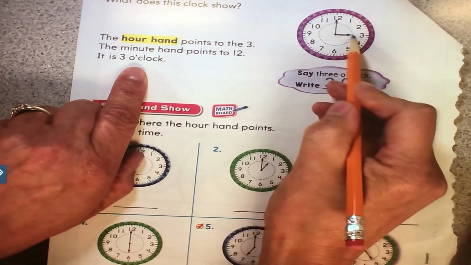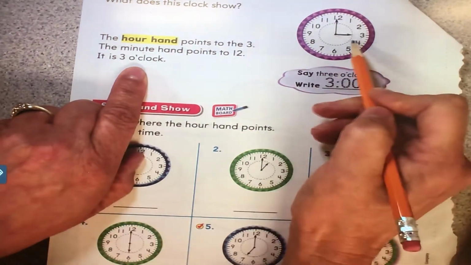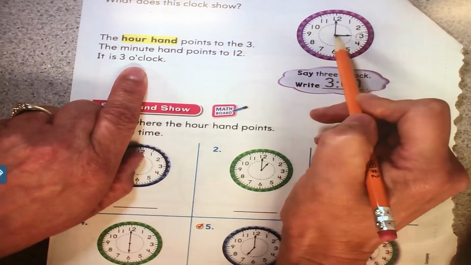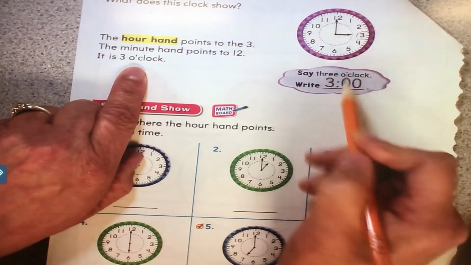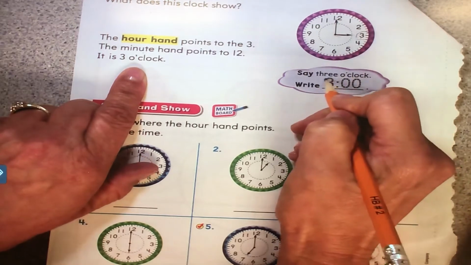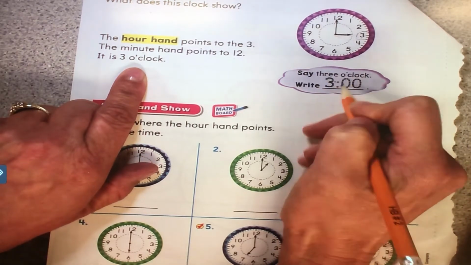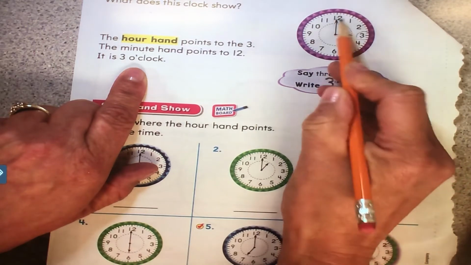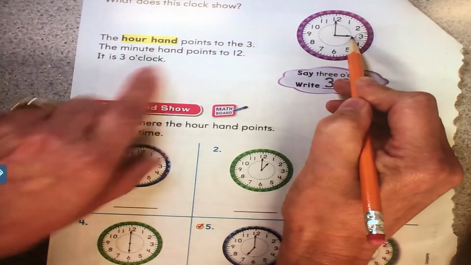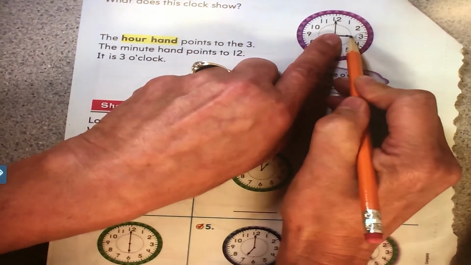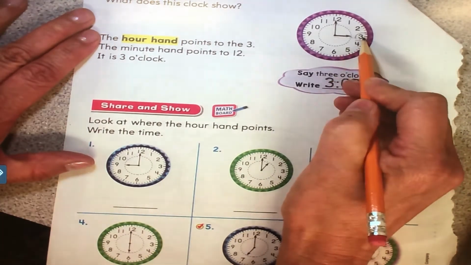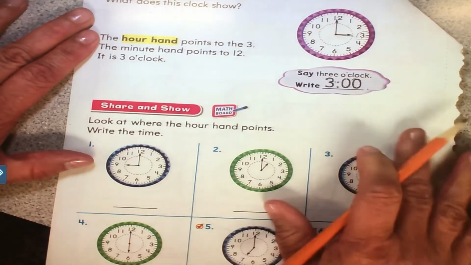So whatever the small hand, the little hand, is pointing to, that's your hour. So you're going to say 3, and because the minute hand is on the 12, you're going to say it's 3 o'clock. So you're going to write 3 o'clock. Anytime that minute hand is on the 12, you look at what number the small hand, the hour hand, is on, and that's going to be the hour, and you'll say 3 o'clock. Okay, let's look down here and see what these are.